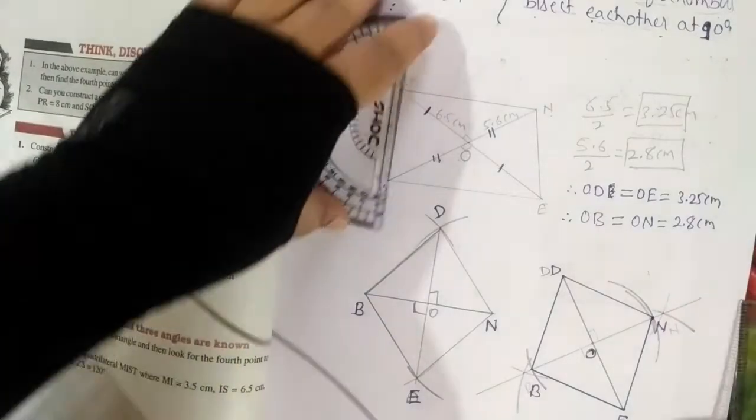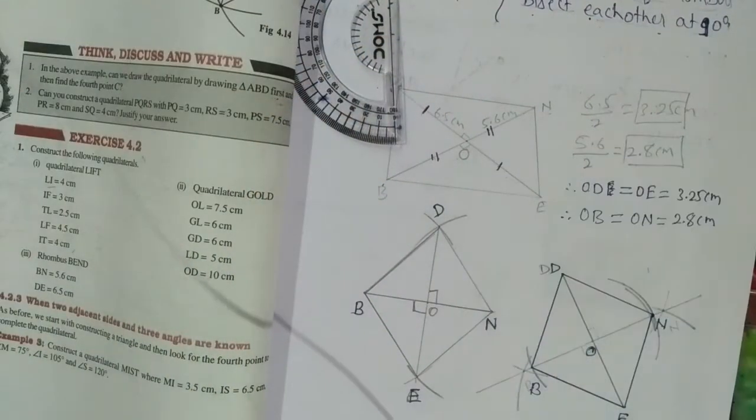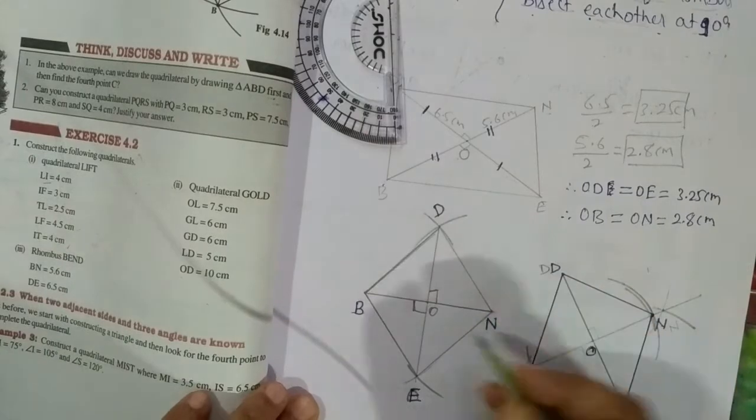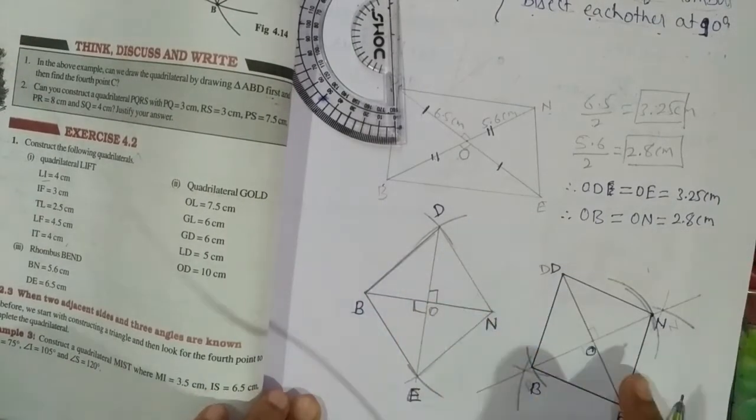So understand how I had drawn that. Here also it is BEND, likewise you can do.